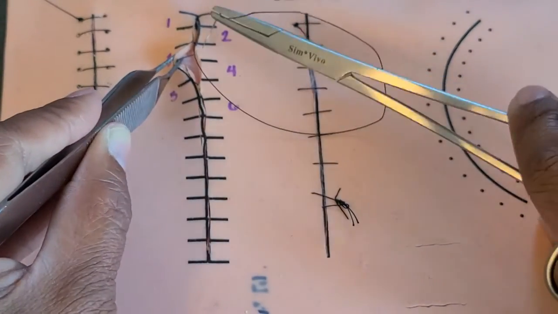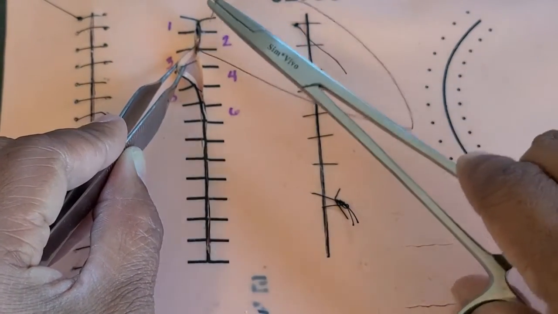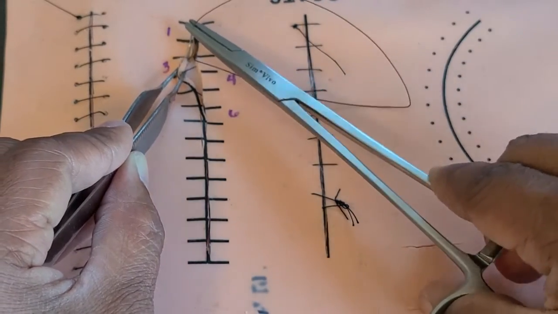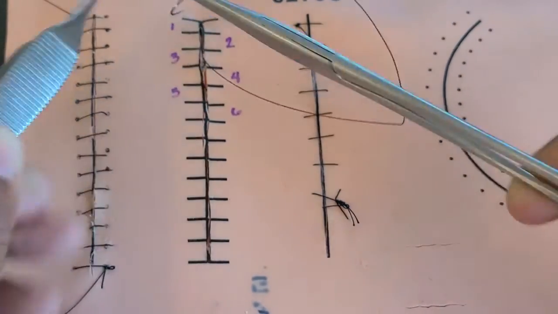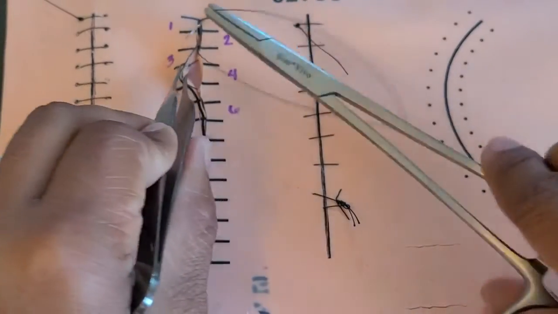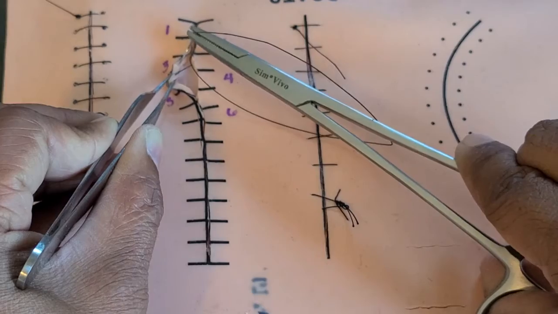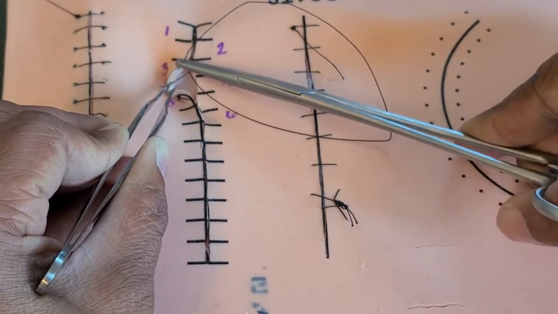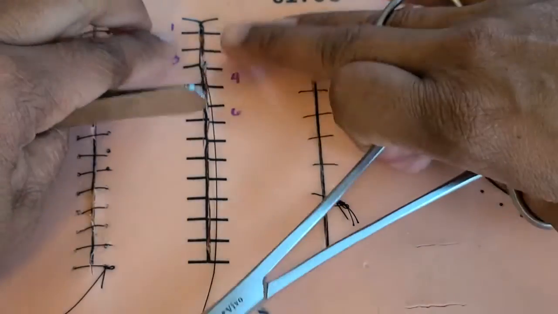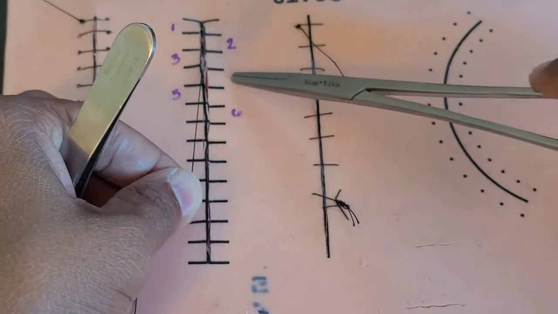Go on the other side now. Go from where you ended, but now on the other side. Pull through. And you should notice that it is a snake-like pattern.